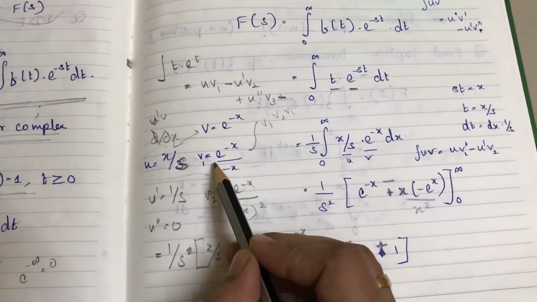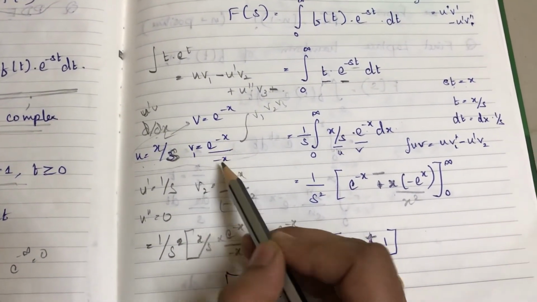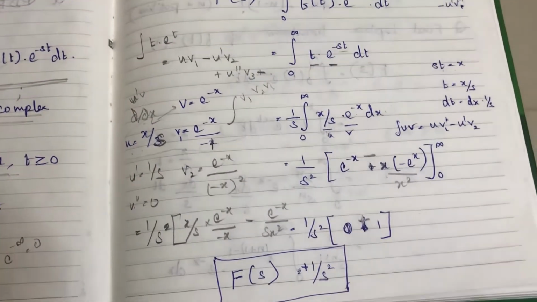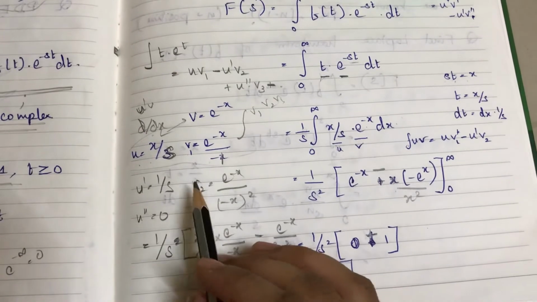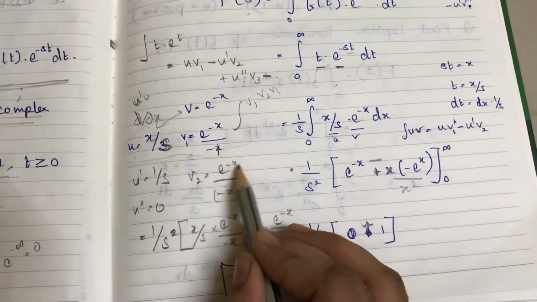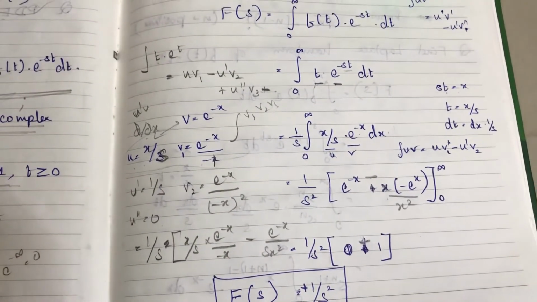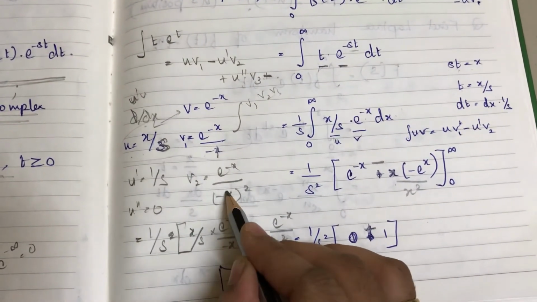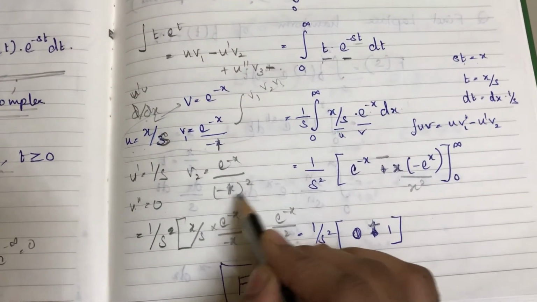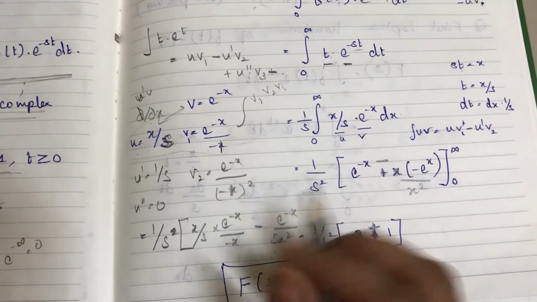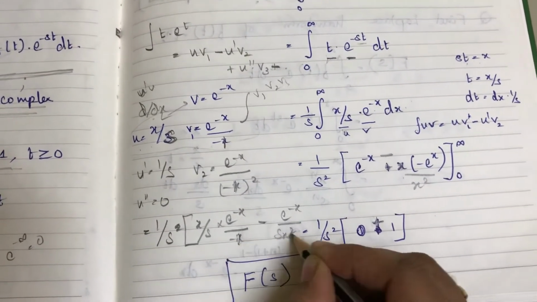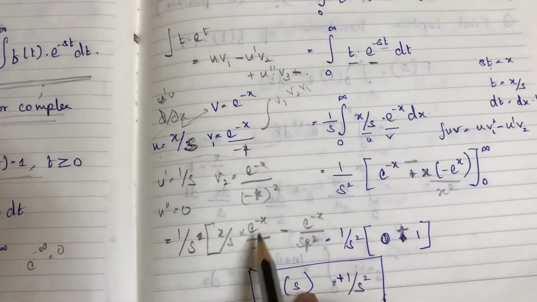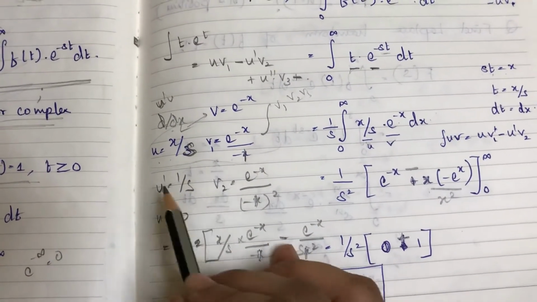v1 is what? v1 is equal to e power minus x by minus 1. Again v2 is what? e power minus x into e power minus x by minus 1 the whole square. So it will become 1. So here 1 will come. I am writing these two terms first and then minus of these two terms.